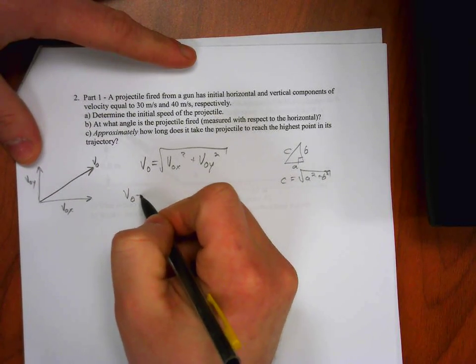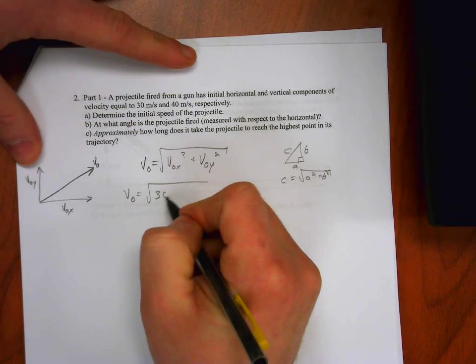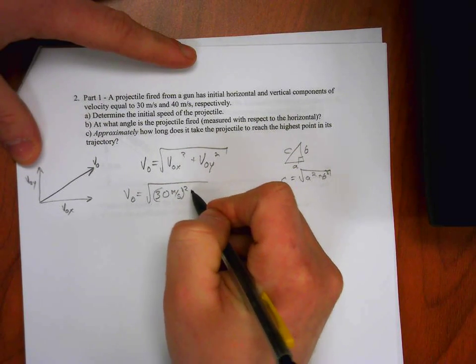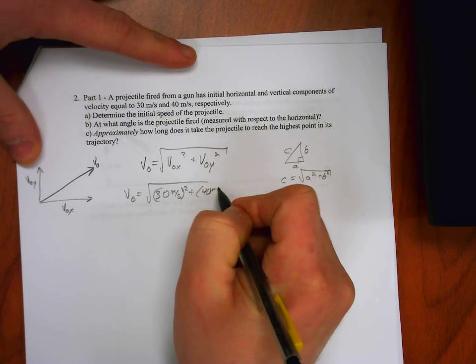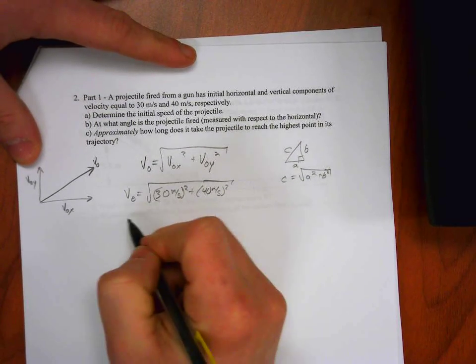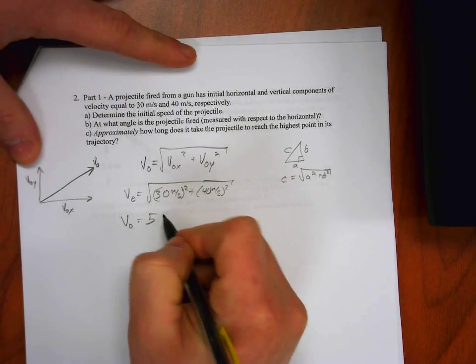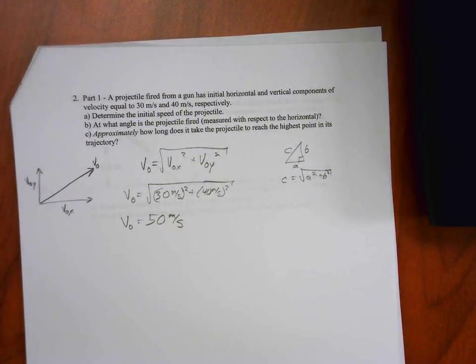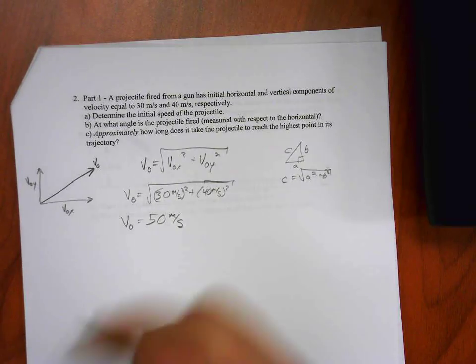Okay, then v0 is equal to the square root of 30 meters per second quantity squared plus 40 meters per second quantity squared. And if you do the calculation, that comes out to 50 meters per second. So in part B, see, this is part A.